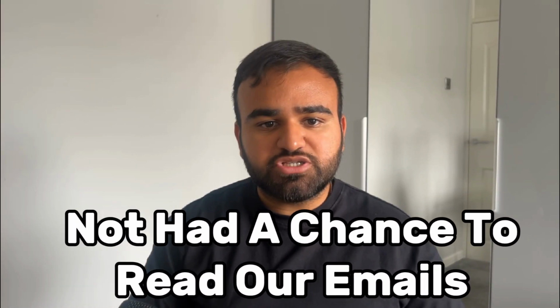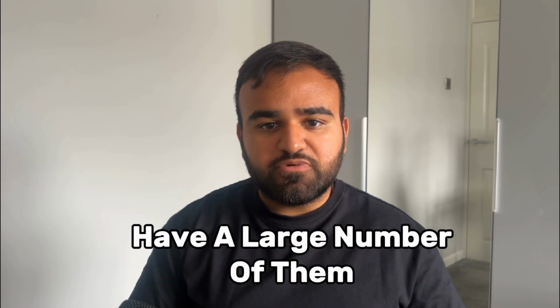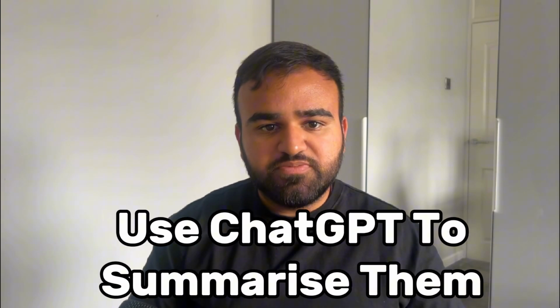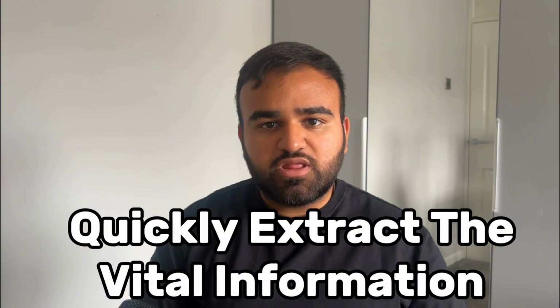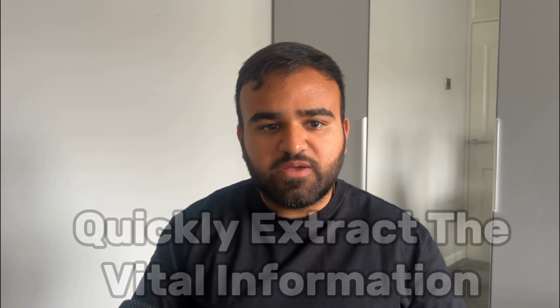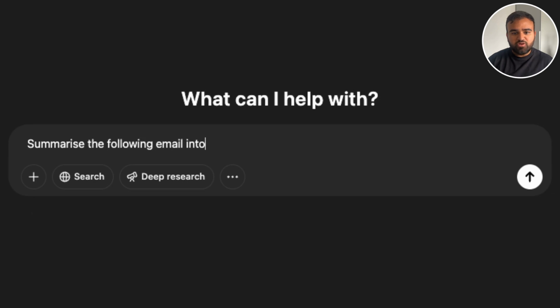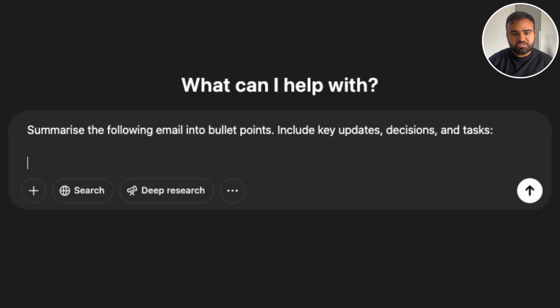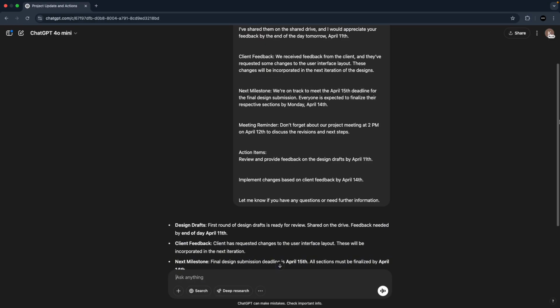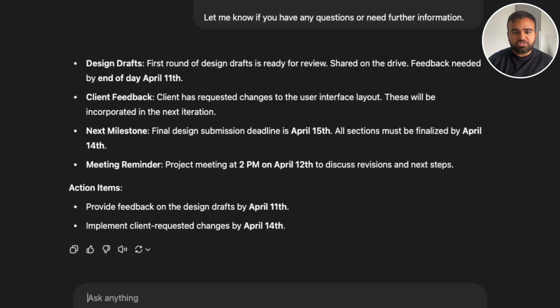If we've not had a chance to read our email, or we just have a large number of them, we can use ChatGPT to summarise them so we can quickly extract the vital information from them without reading the whole email. I'm simply going to type, summarise the following email into bullet points, include any updates, decisions and tasks. Then I'm going to paste the email. It has now come up with 4 bullet points stating the main points of the email, then it has provided 2 action items which we need to complete.